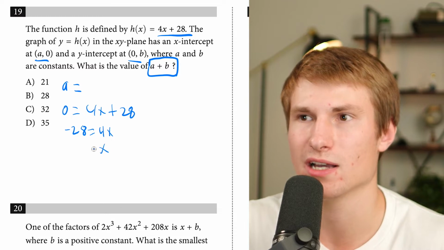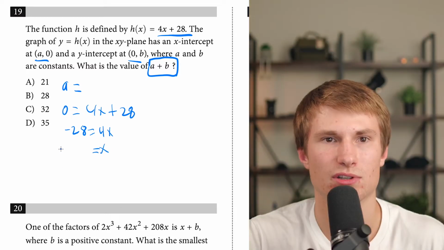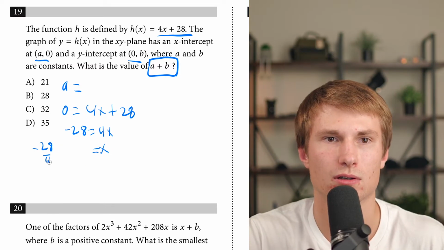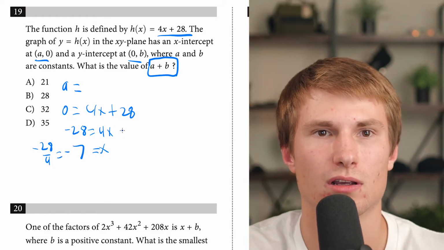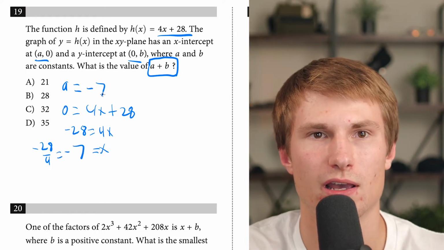From there, divide both sides by 4. That's going to give us x is equal to negative 28 over 4, which is going to equal negative 7, which is going to equal the value then of a. So a is negative 7.